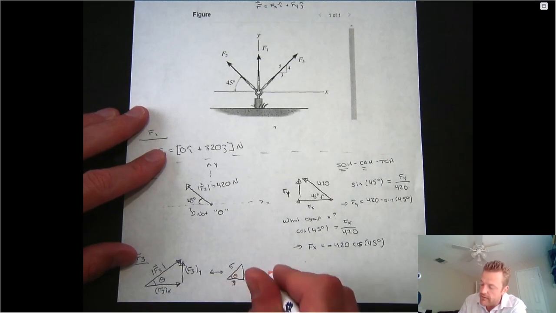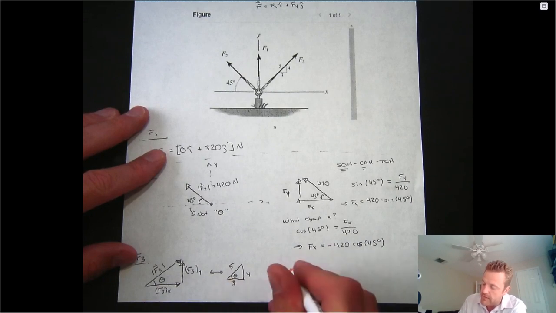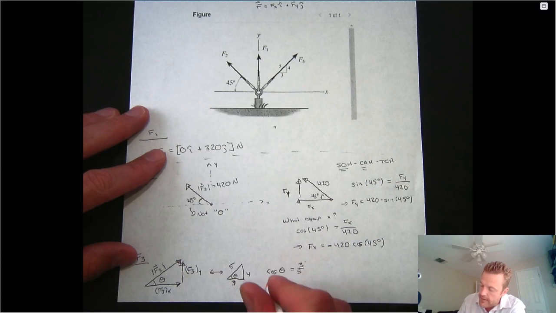So from this triangle, I can determine in this particular scenario for this theta that cos theta is adjacent divided by hypotenuse, or 3/5, and sine theta is opposite divided by hypotenuse, or 4/5.